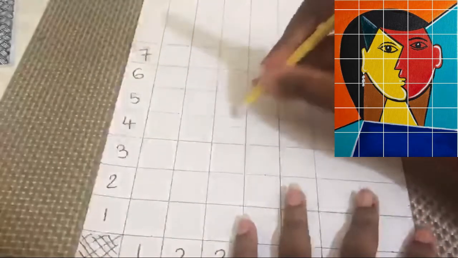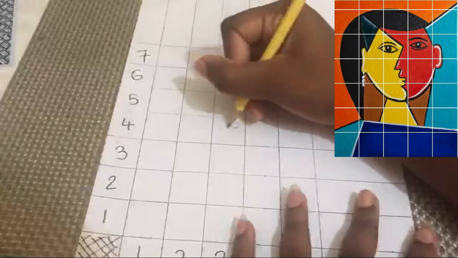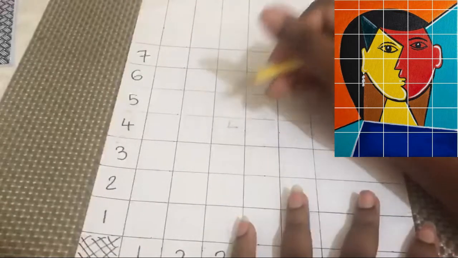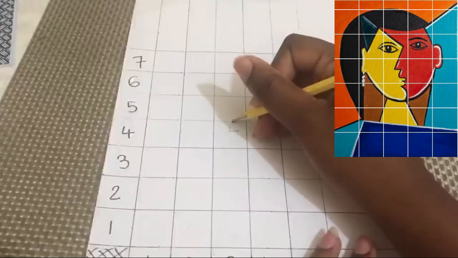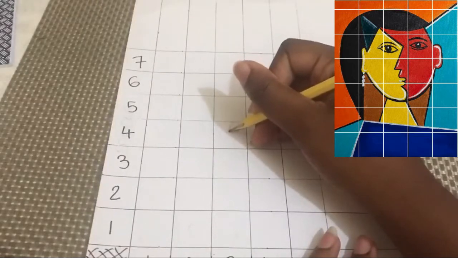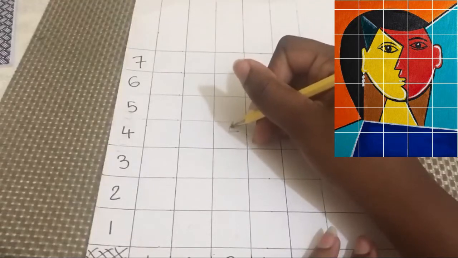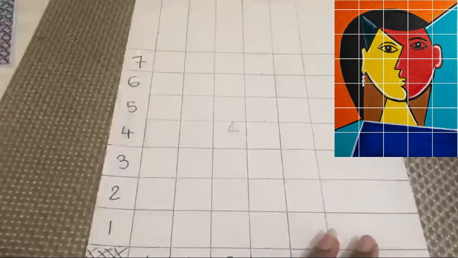Remember, you can rub out. This is why we use pencil. You can rub out and change. So it's on an angle, but it's not too deep. So then it ends up being about halfway between this point and this point up here, and it touches this line. So then I'm going to match that up on my paper.